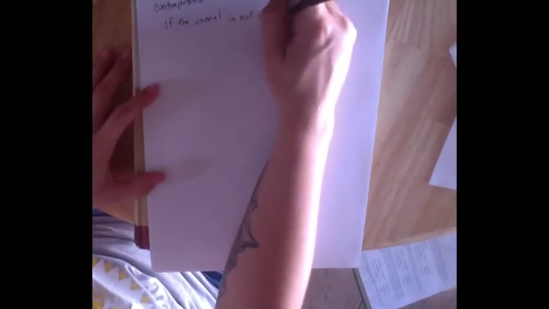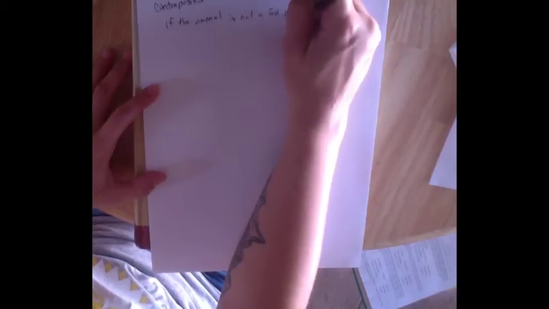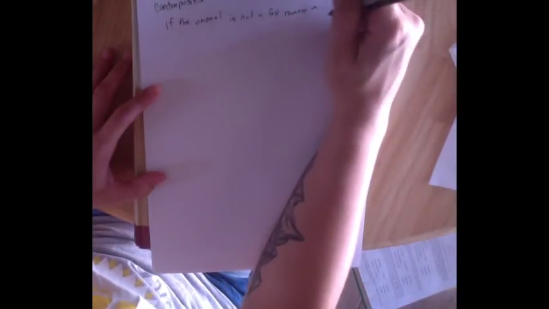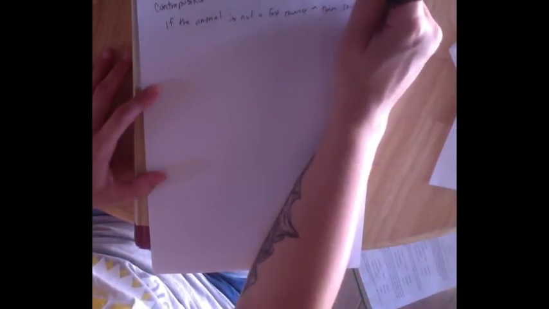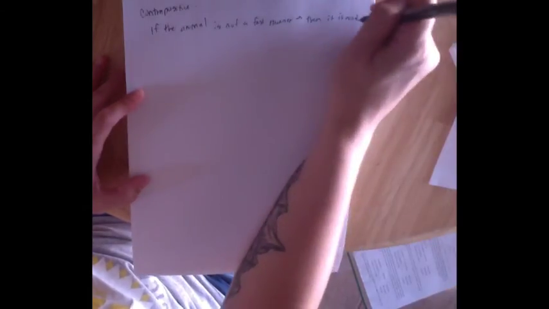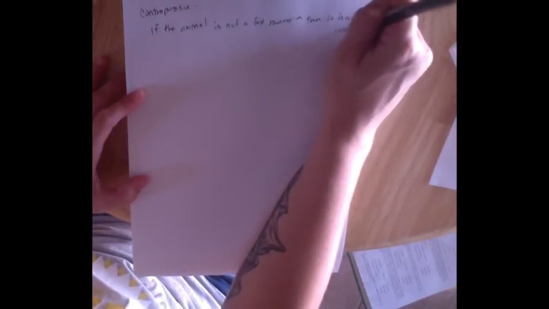In our last one, we had if an animal is a rabbit, then the animal is a fast runner. The contrapositive: if the animal is not a fast runner, then it is not a rabbit.